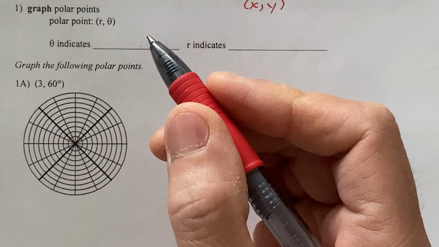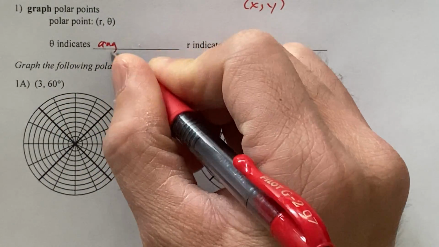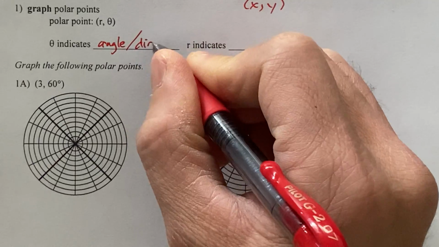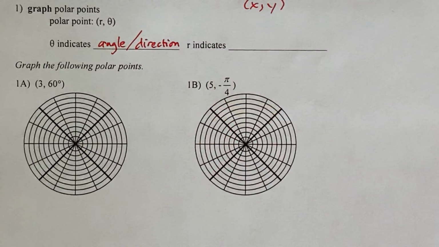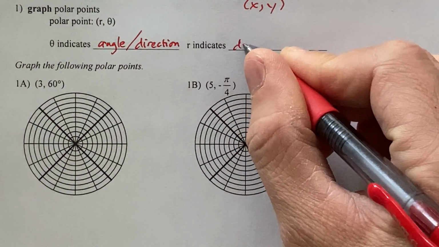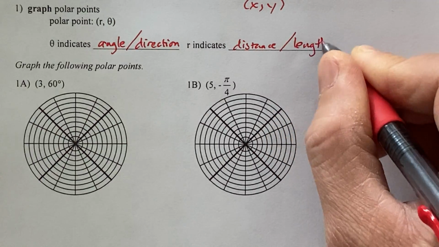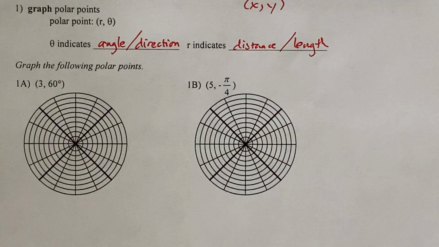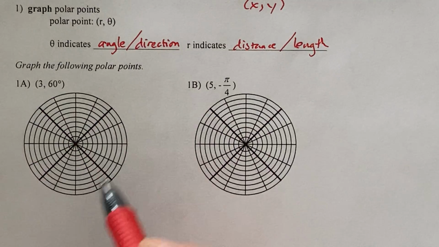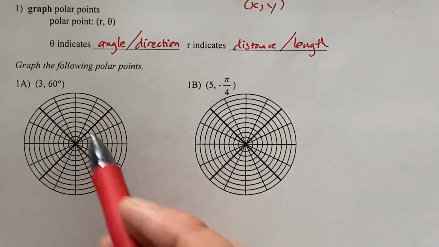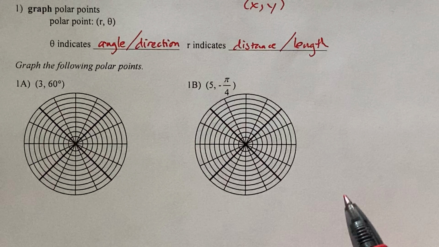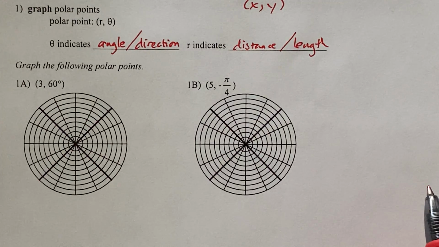Number one, the angle, or think of it as the direction that you're looking at or staring at. And then number two, once I stare at a specific direction or angle, then I walk a certain distance or length. So what I mean by that is when you see a polar graph, it's going to look like a bunch of concentric circles, a bunch of circles kind of wrapped inside of each other.